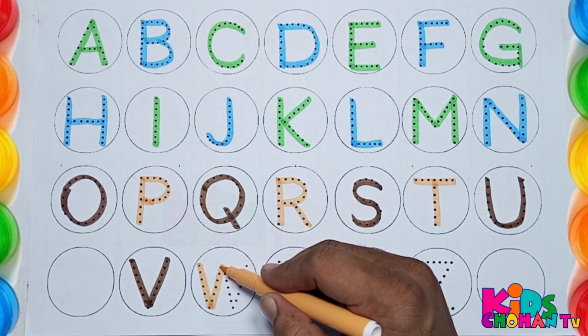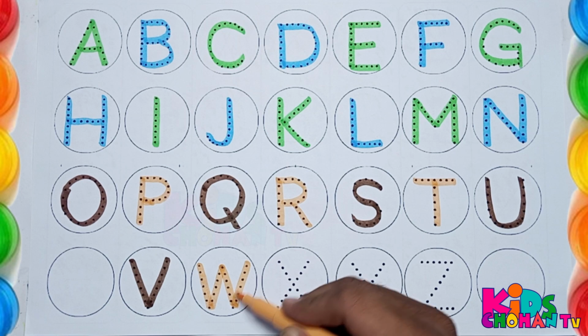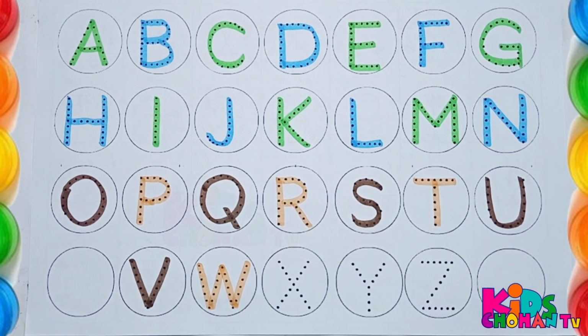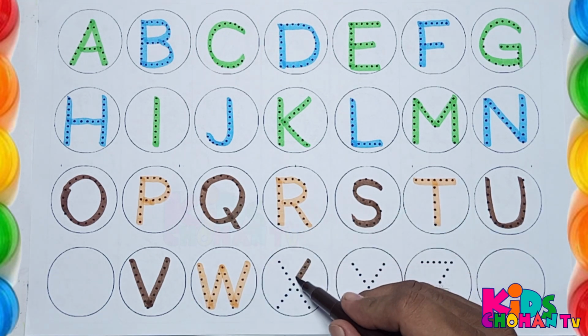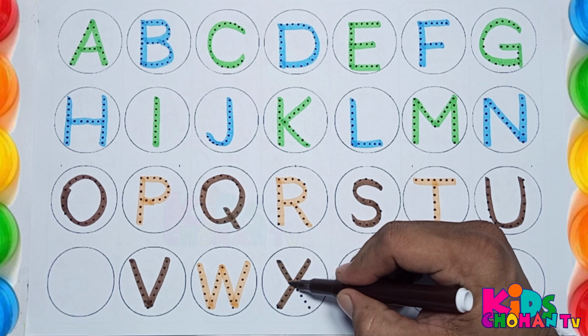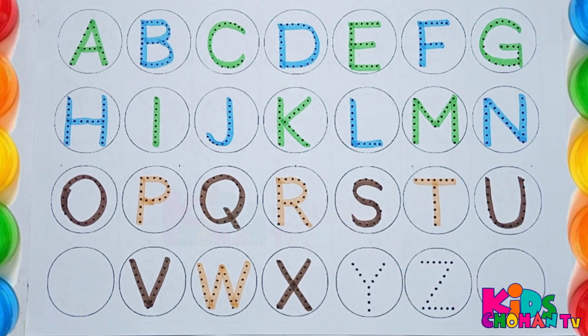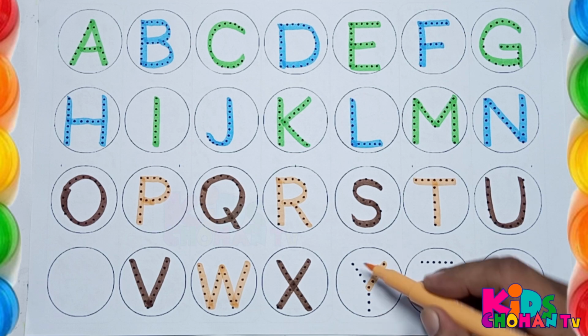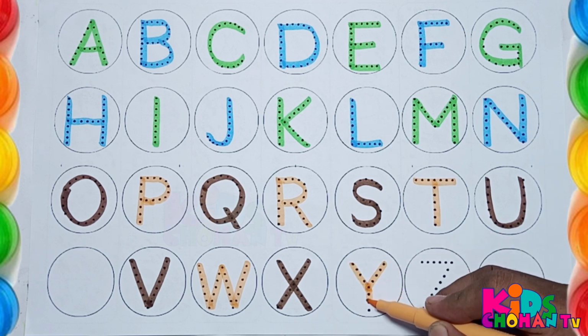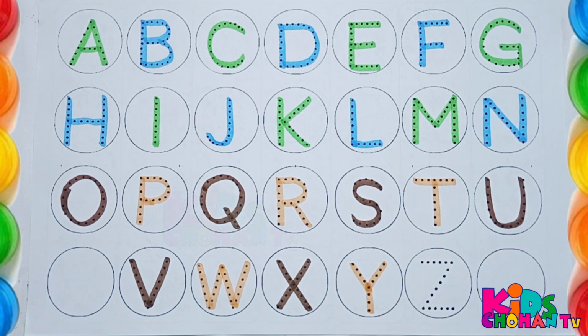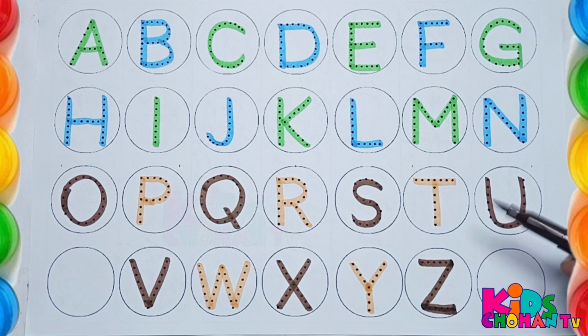Kids, this is letter W. W for well. X. X for xylophone. This is letter Y. Y for yo-yo. Z. Z for zebra.